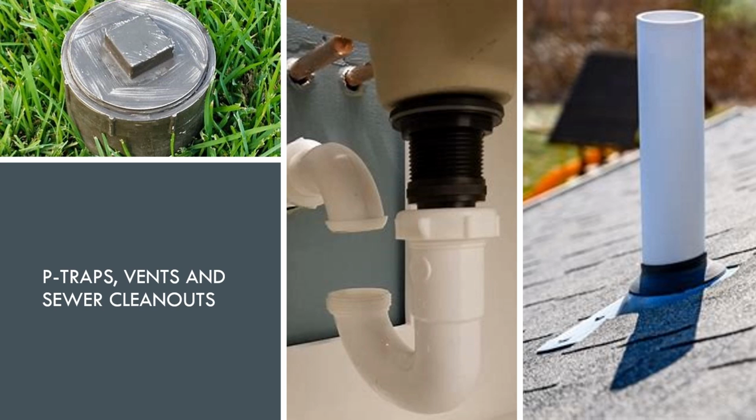So we don't need to get into the specifics for exactly how each one works, but without vents, your drain pipes won't work properly. Drains have to have proper venting to allow wastewater to flow through the system.